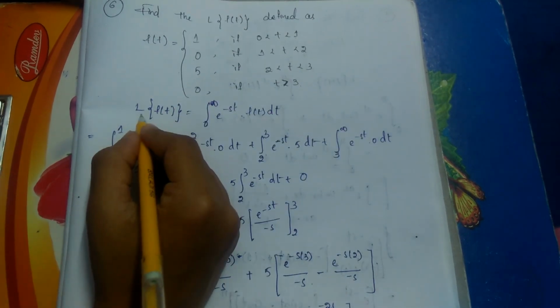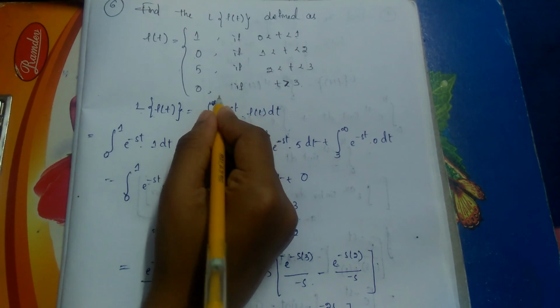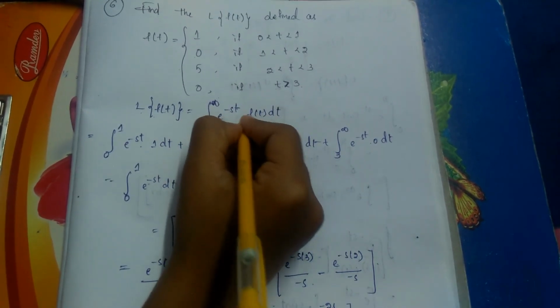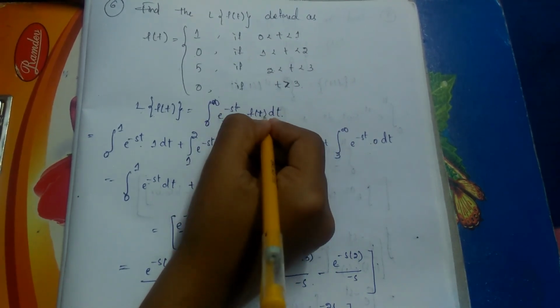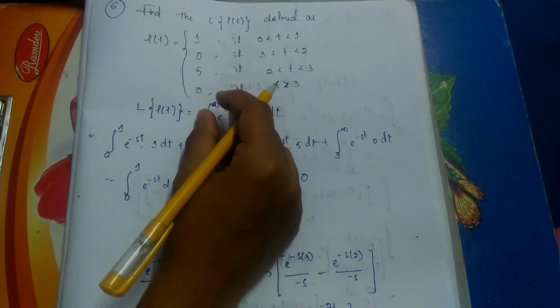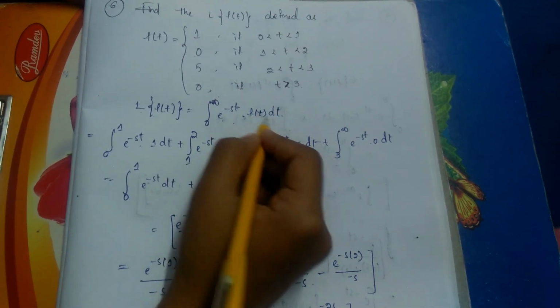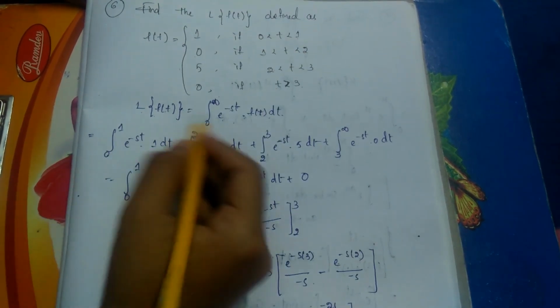So first we write the formula. Laplace transform of f of t is equal to integration from 0 to infinity e power minus s into t into the function f of t into dt. So this e power minus st is constant here. We have to take the same in all the integration parts, but f of t changes according to the values of t.